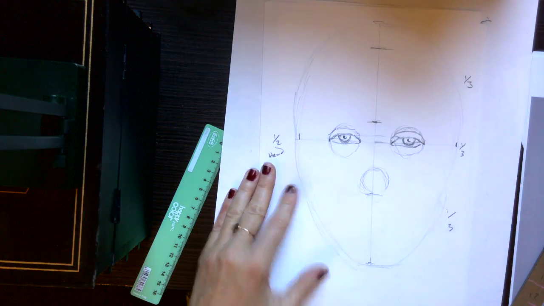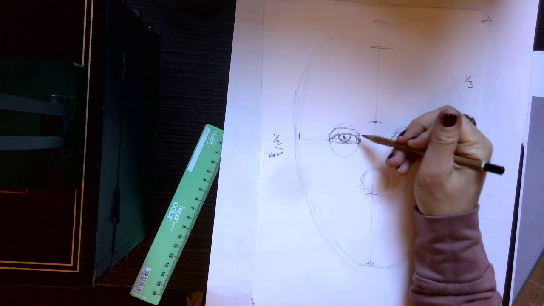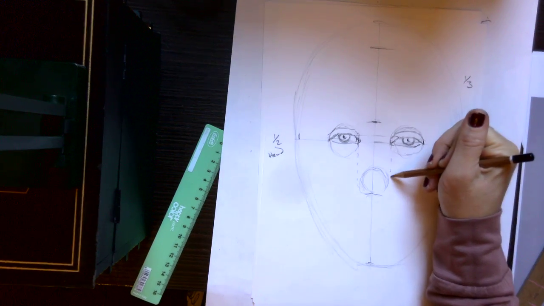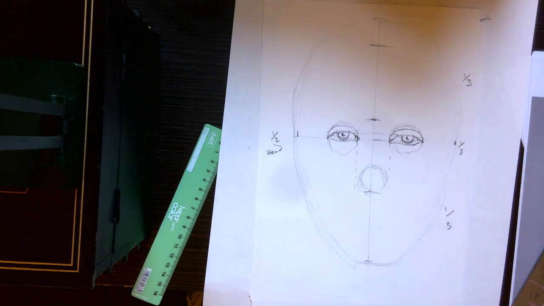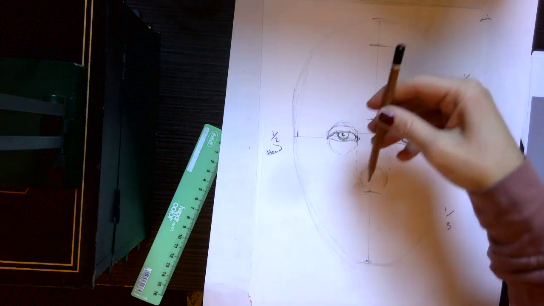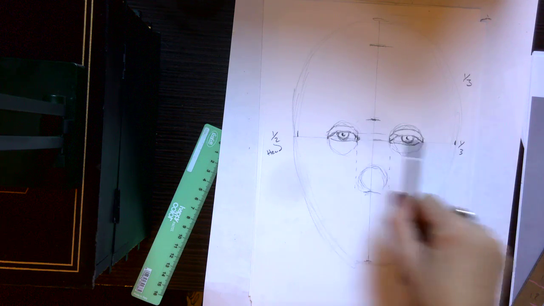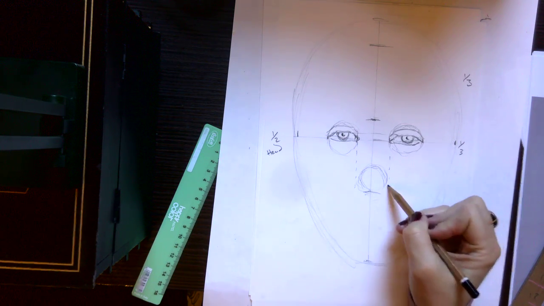Okay, now this is a super useful measurement. The inner corner of the eye is aligned with the sides of the nose. And this is useful because it stays pretty true no matter what direction you're looking at someone. The thirds and all of this is going to change depending on if someone's tilting forward or back or side, but this is a really good landmark as you go along. And so we've got the sides of the nose.